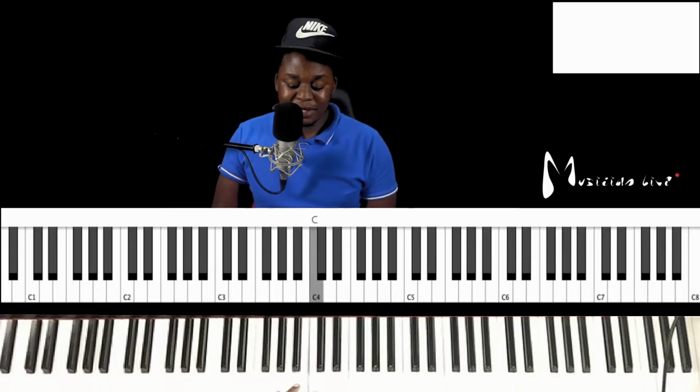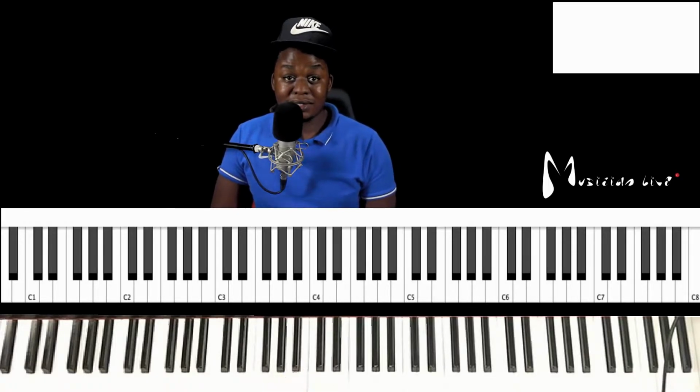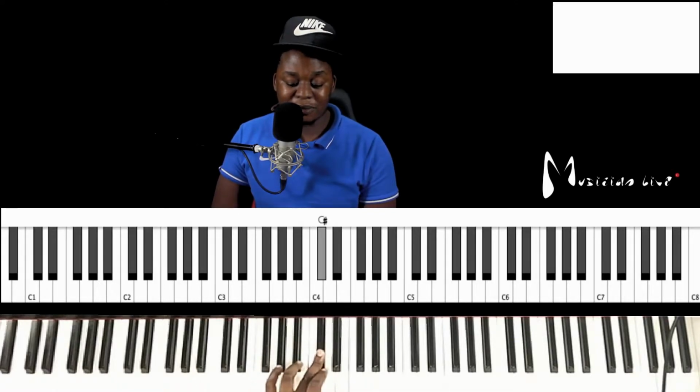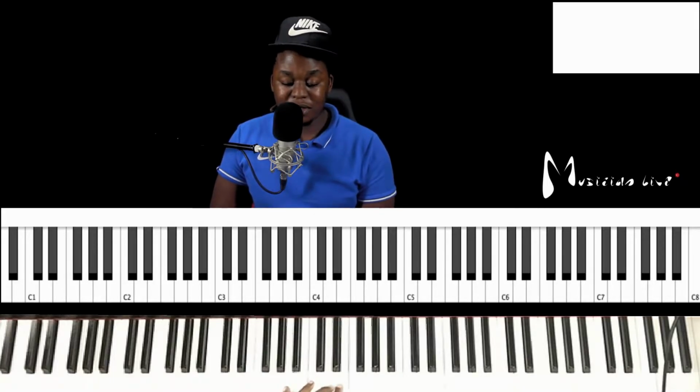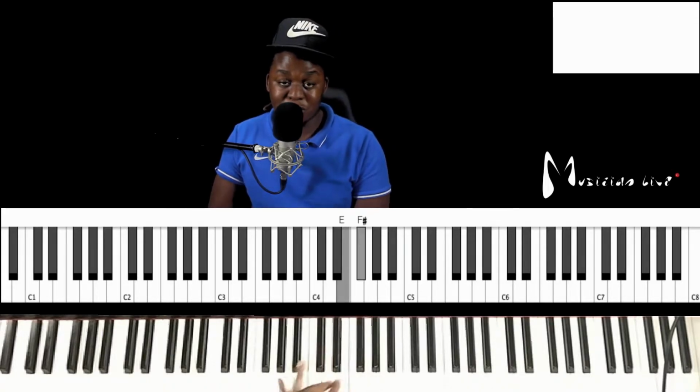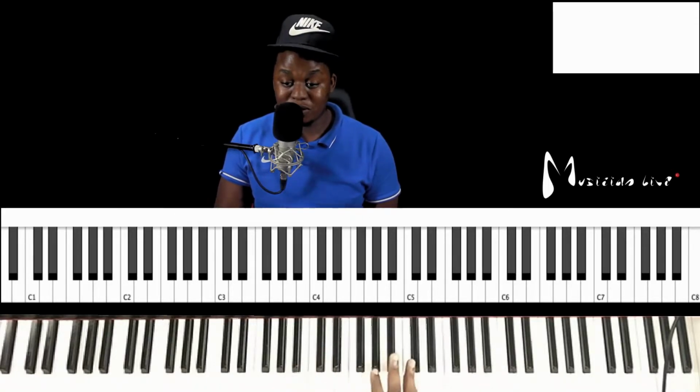From C to D, that's a tone. Why is it a tone? Because I skipped one note. From D to E, it's a tone. Why is it a tone? Because I skipped one note. From E to F sharp, it's a tone because I skipped one note.